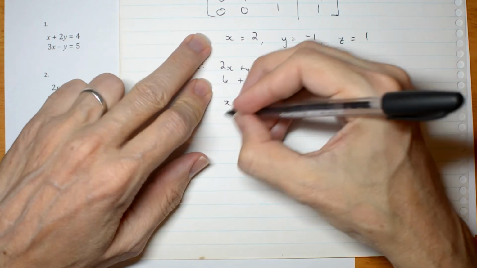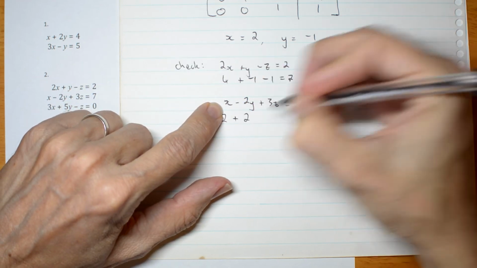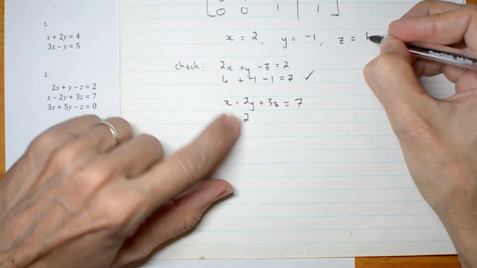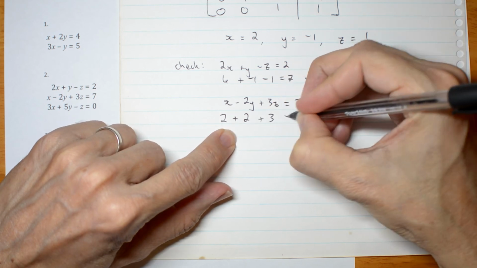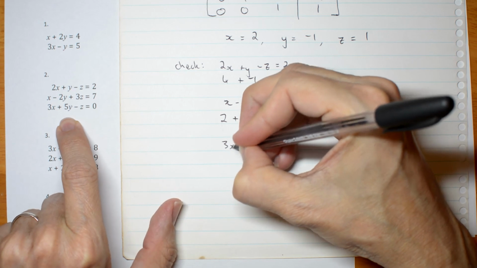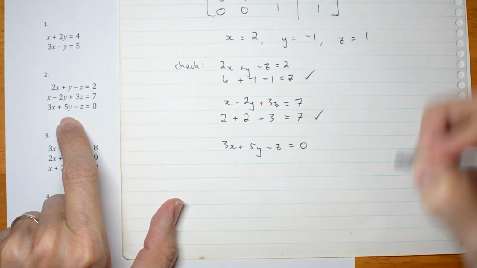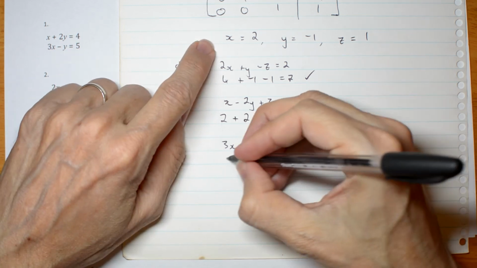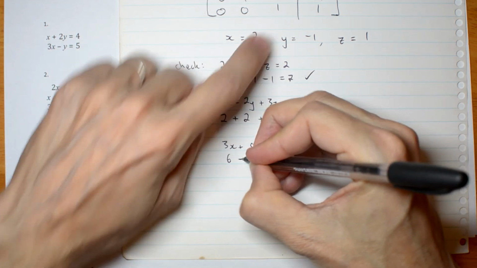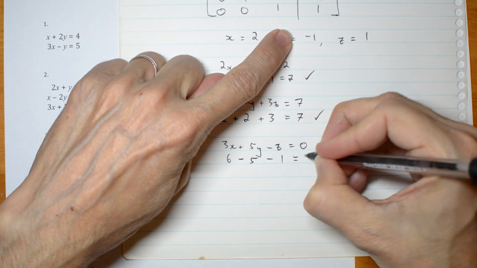Let's try. 2 times negative 1 becomes plus 2, plus 3 is indeed 7. And the third equation, 3x plus 5y minus z equals 0. Let's try it. 6 minus 5 minus 1 is indeed 0.